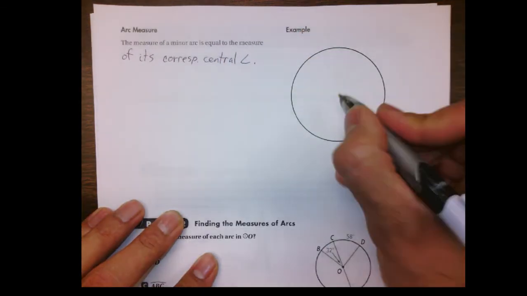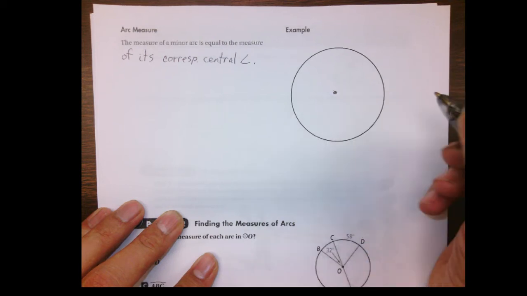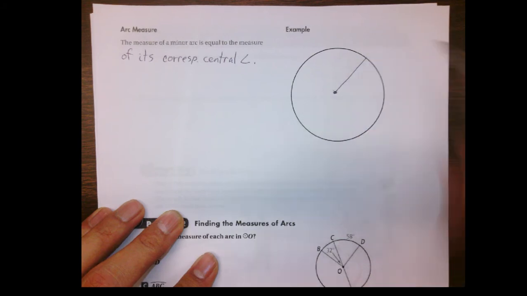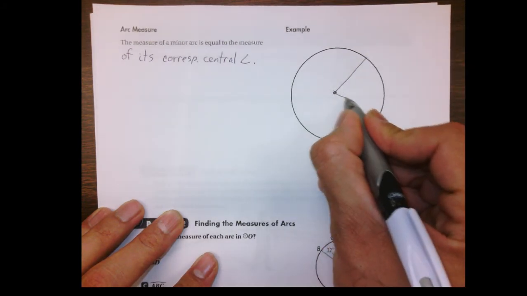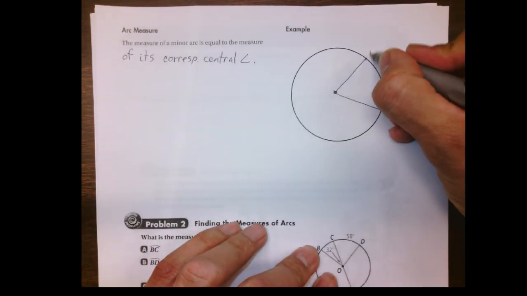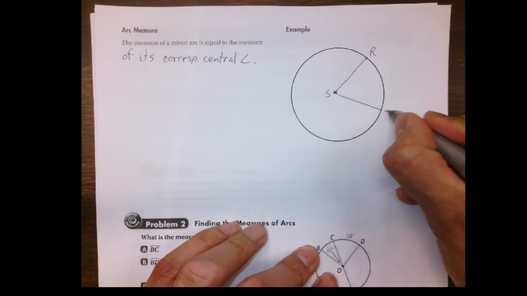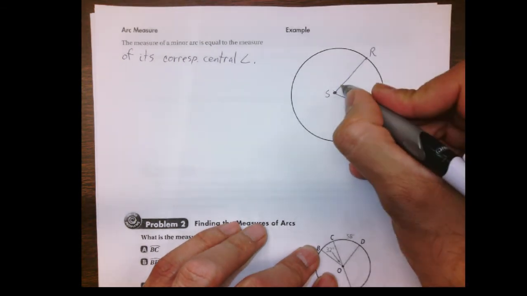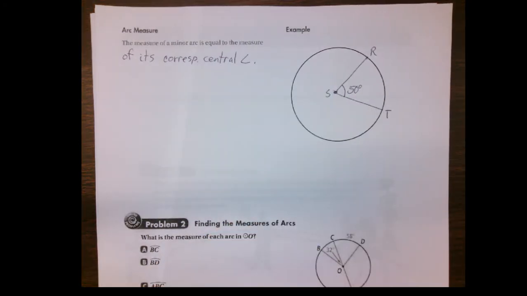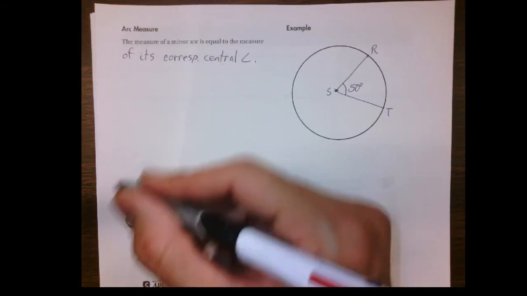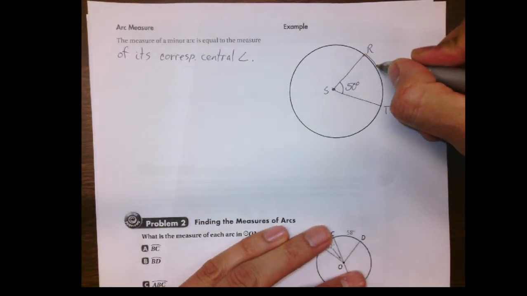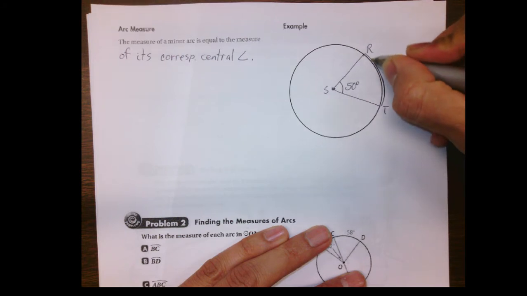So let's get a center point here, and let's draw a couple radii, plural for radius. And let's say this is R, this is S, this is T, and let's say that this central angle right here is 50 degrees. Now, what would be the measure of arc RT out here? Now we want a degree measure.